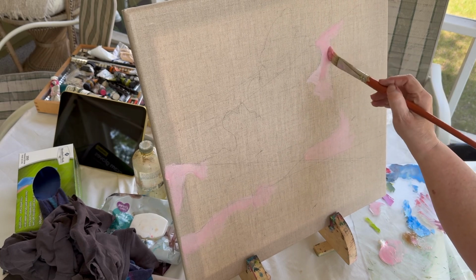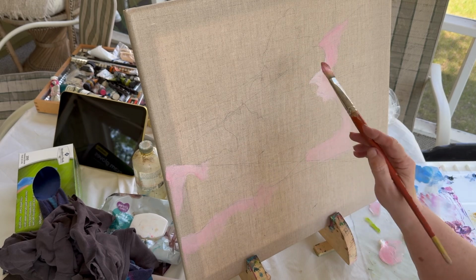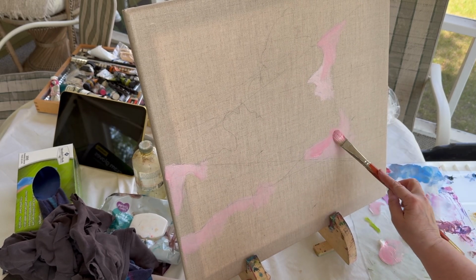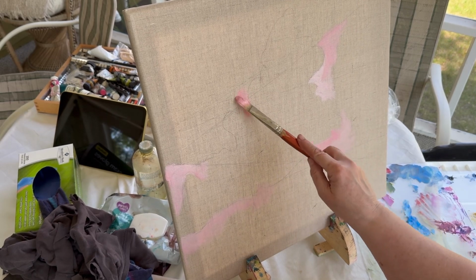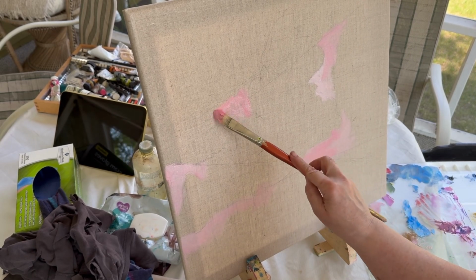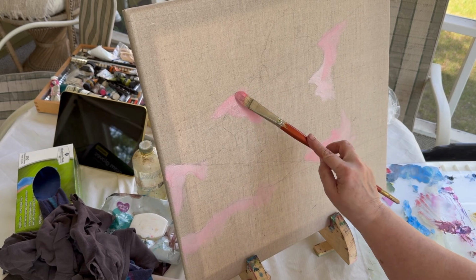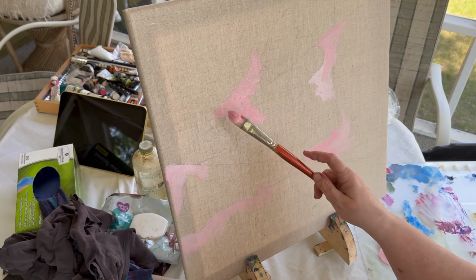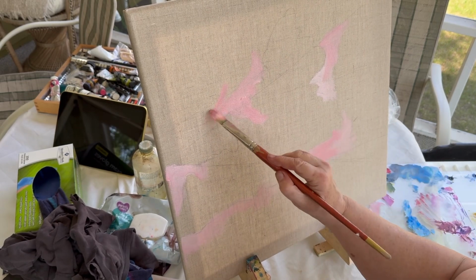Ooh, I'm liking that. I'm stuck in this, what looks like a cloud formation, and so I want to try and avoid that. But it's okay to use it for how I'm... well, that was fun.